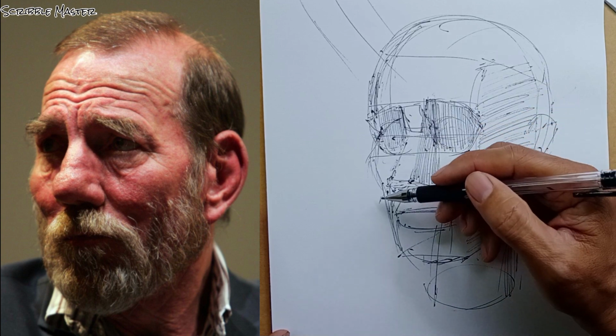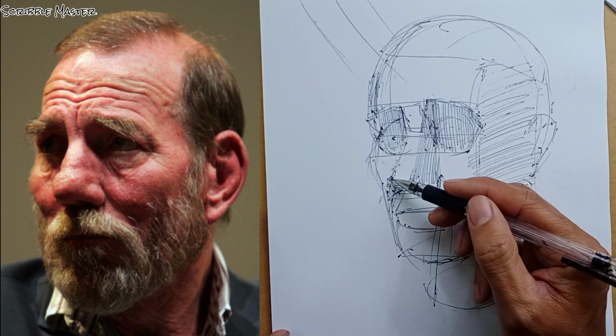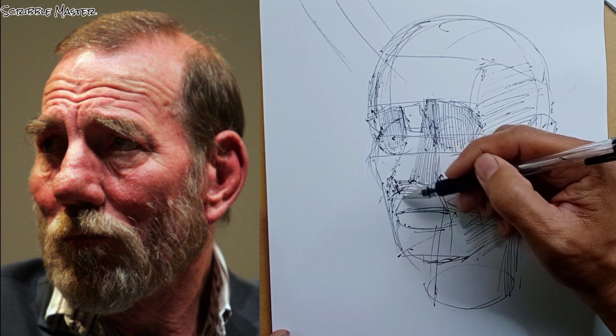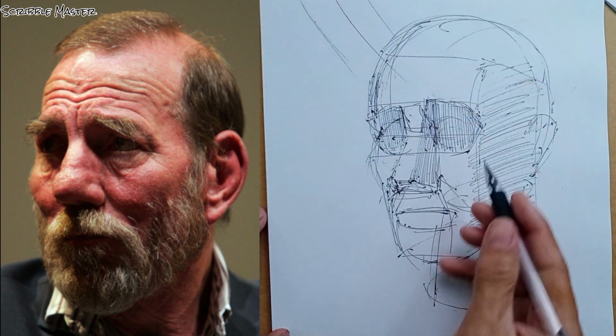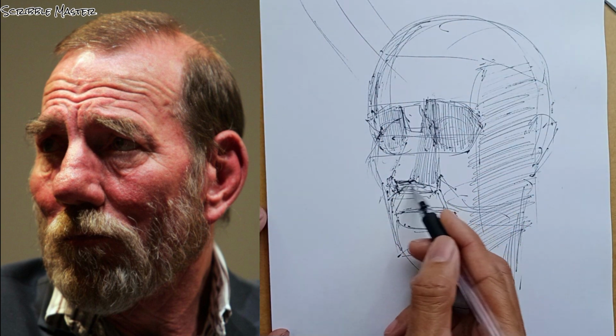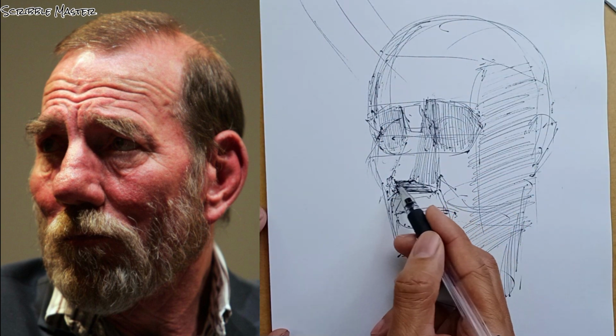We will just repeat the process for all the areas we want to shade. First, identify the light source, then figure out which parts are not being hit by the light. Those are the shadow areas.